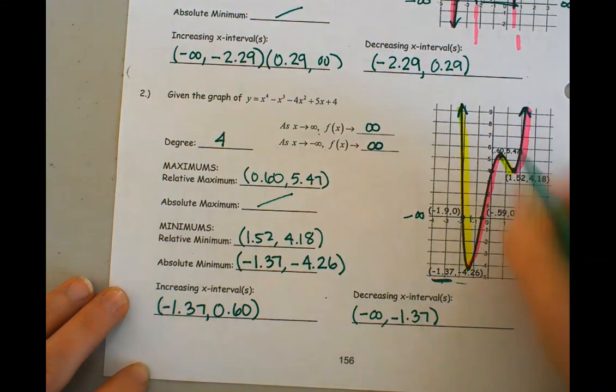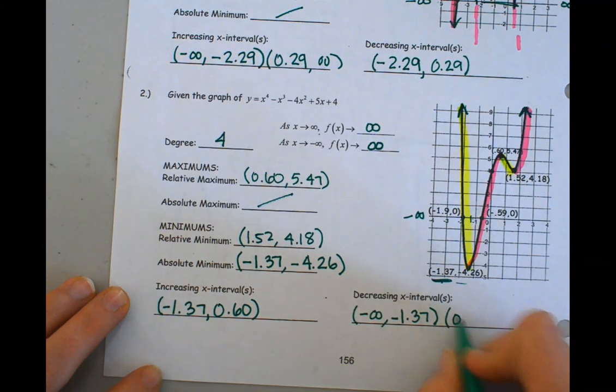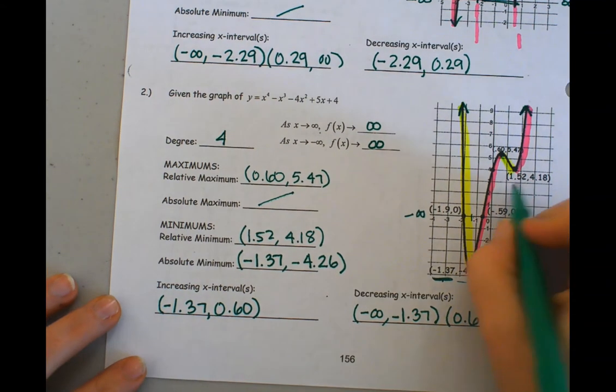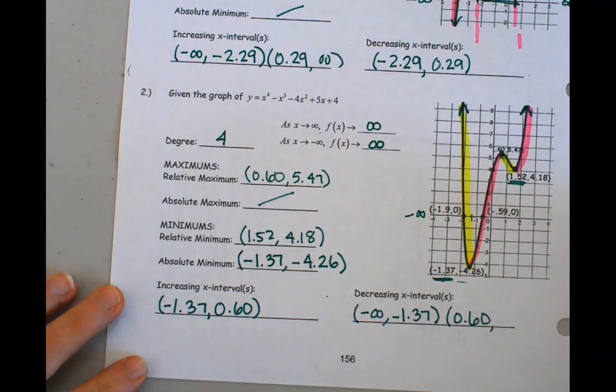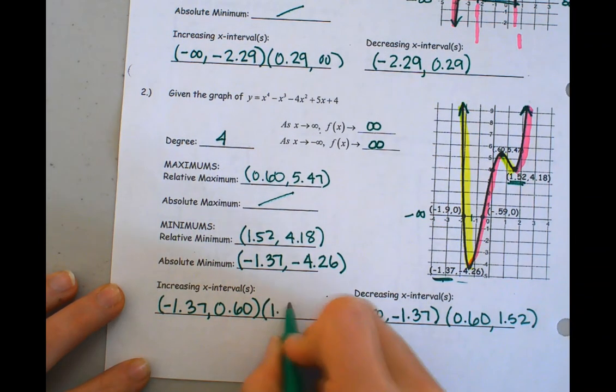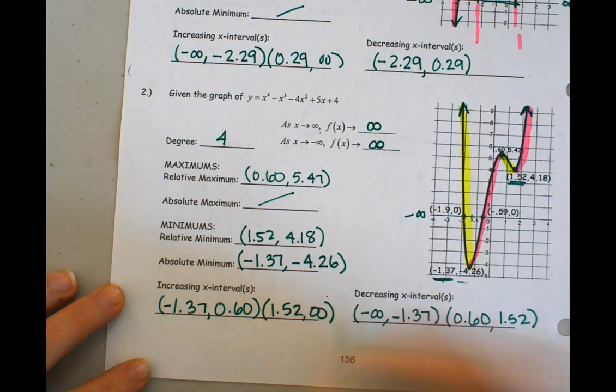And then from 0.60, I changed direction. So now I'm decreasing from 0.60 to the x value, right? Remember, increasing and decreasing is all about x value. So 1.52. And then from 1.52, I increased the rest of the way. So from 1.52 to infinity, I increased.